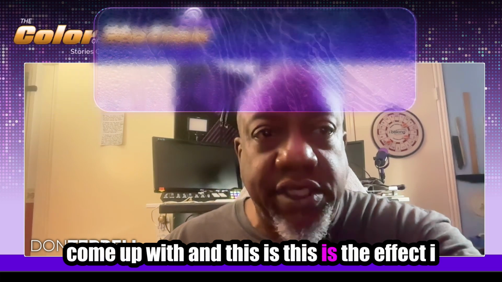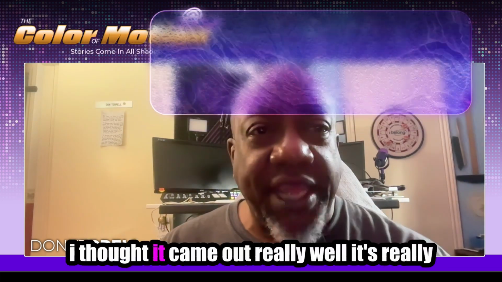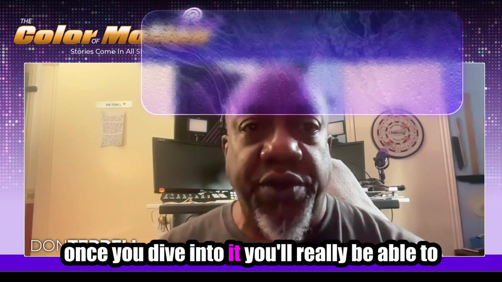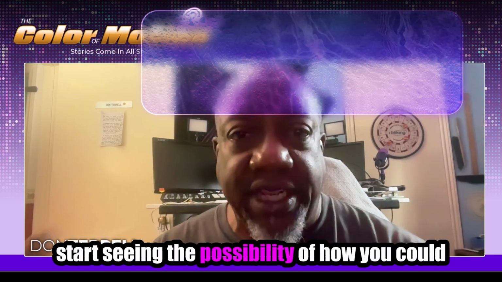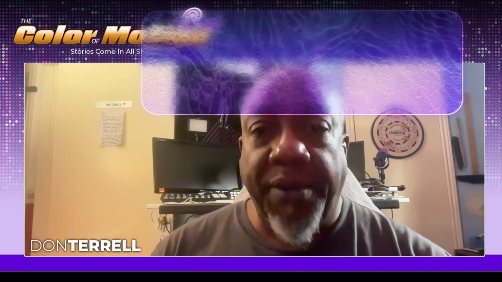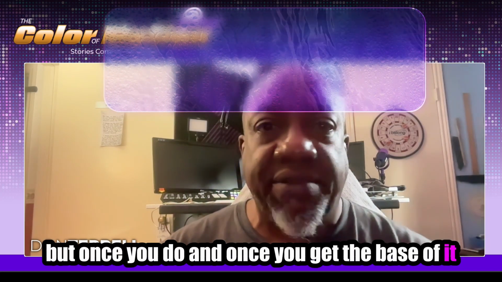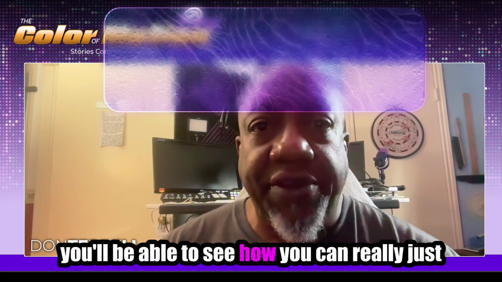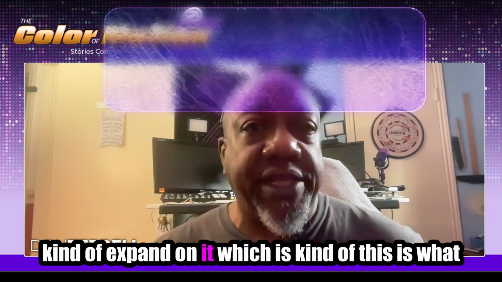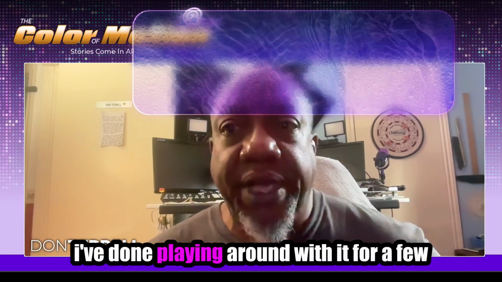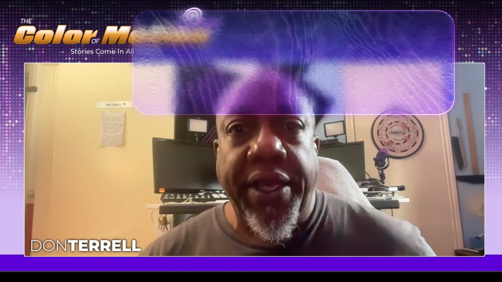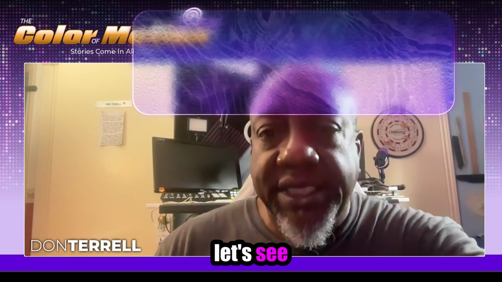And this is the effect I came up with. I thought it came out really well. It's really super easy. And once you dive into it, you'll really be able to start seeing the possibility of how you could play around and make it even better. All it is really is 3 layers to get this effect. But once you get the base of it, you'll be able to see how you can really expand on it, which is what I've done playing around with it for a few minutes.